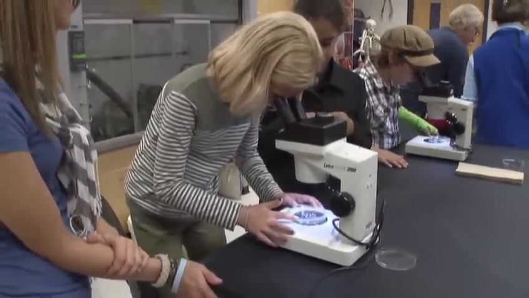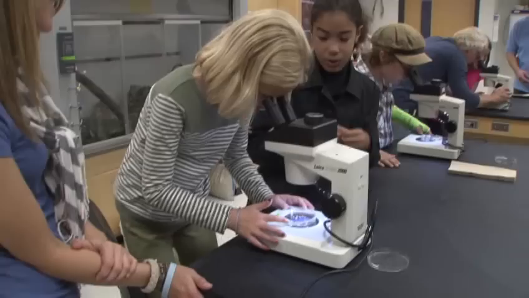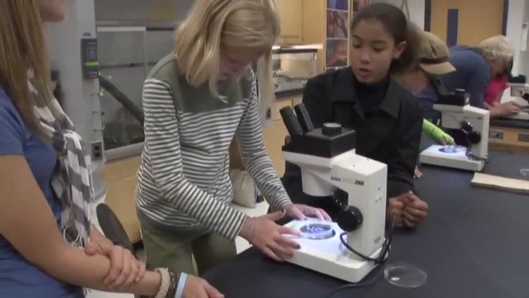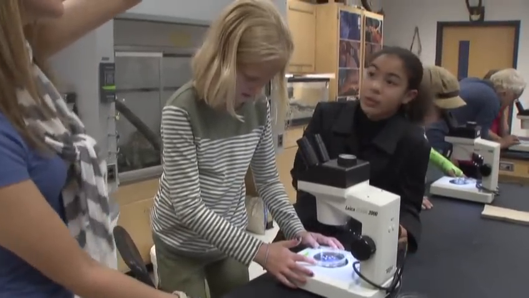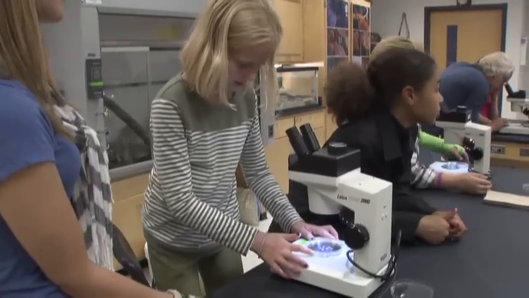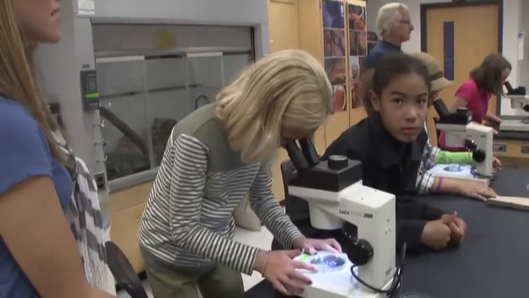Oh, here. Let me just do this pretty quickly. Pretty cool, huh? These are the bristles on that worm. Do you keep them in freshwater? These are actually saltwater. Brad, over there in the black shirt, actually has a saltwater tank at home, and he brought these in for us.